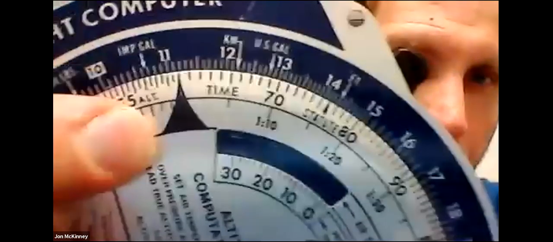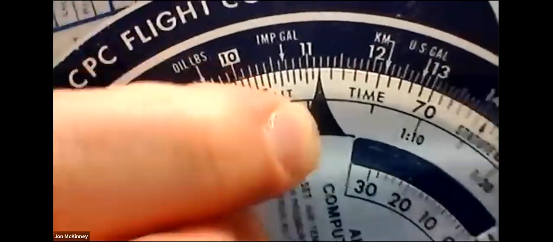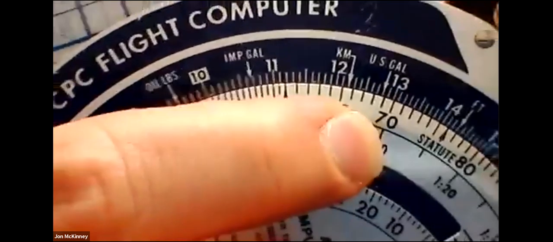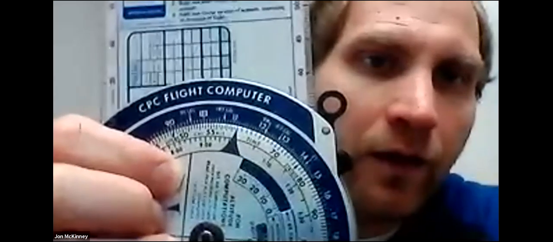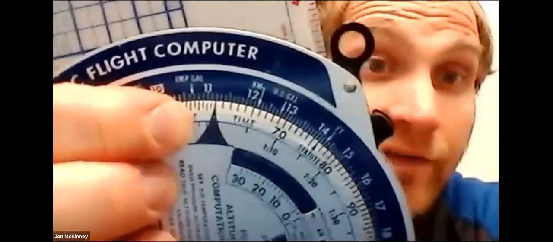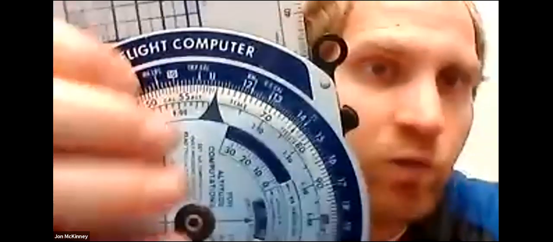So what you're going to notice on your whiz wheel is that there's a very large triangle, and that's, see, there's 55, and then that big triangle is my 60, and then there's my 70. The actual whiz wheel does not recognize decimal places. So it could be 0.6, it could be 6.0, it could be 60, you know, 600. Whatever numbers you make up, you place your own decimal places with the whiz wheel. It involves a little bit of common sense in placement of decimals.